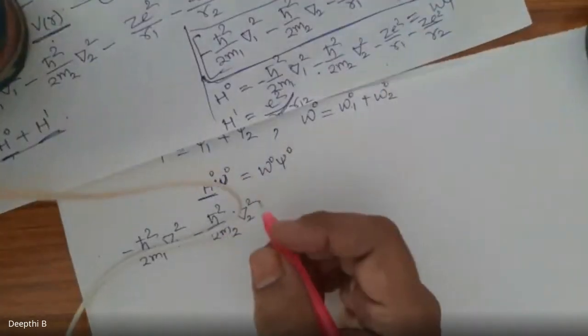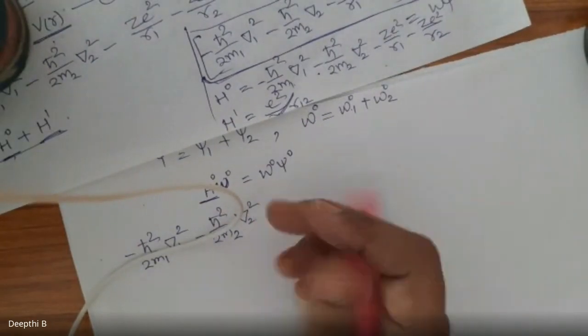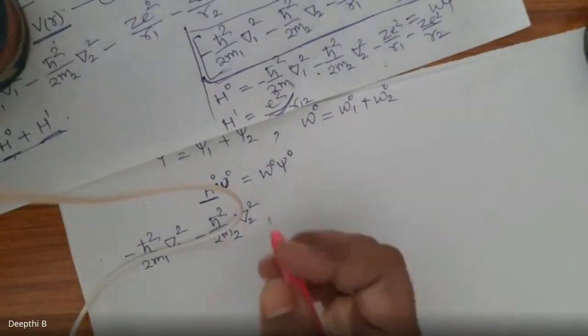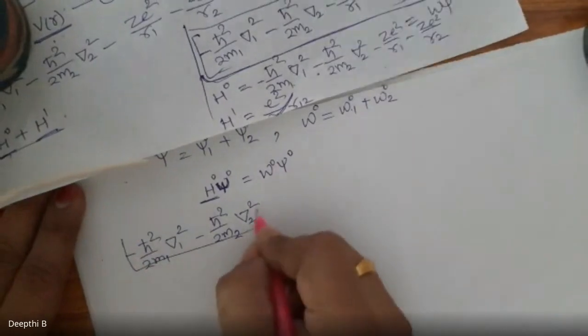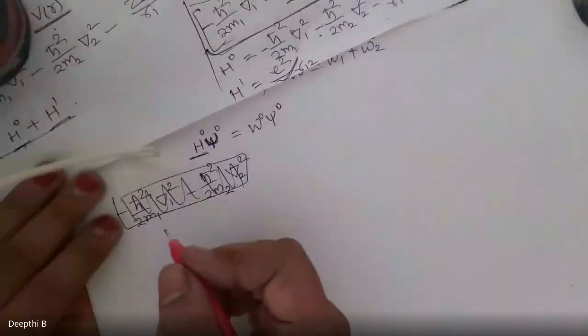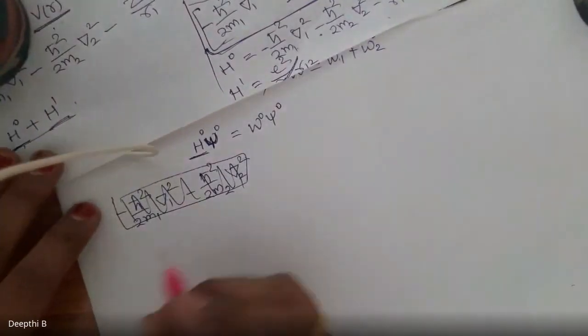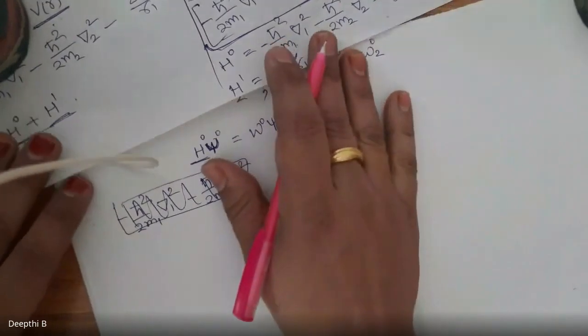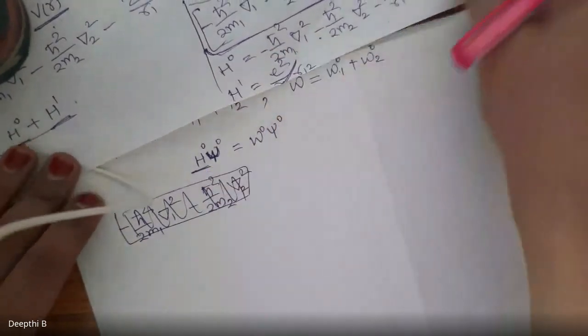So what they are doing here is that they are taking first the term for electron 1 only. First they are calculating for electron 1 only, then they are calculating for electron 2 only. So first for electron 1, from this equation. Which equation? Equation number 3.